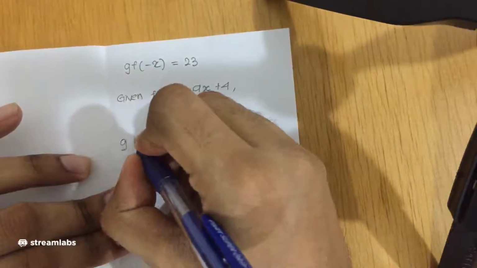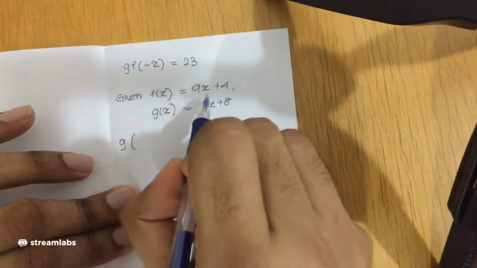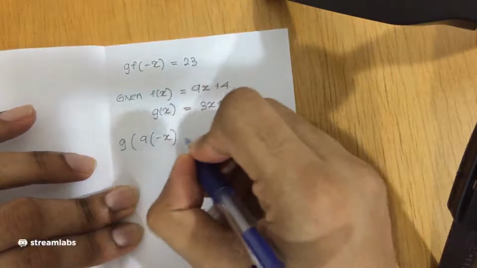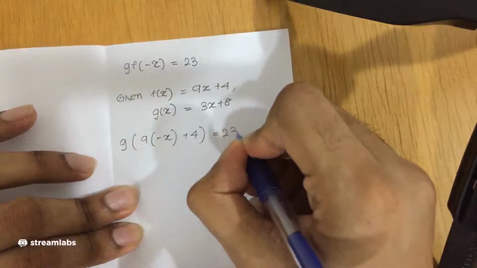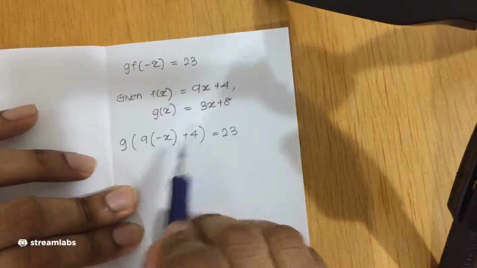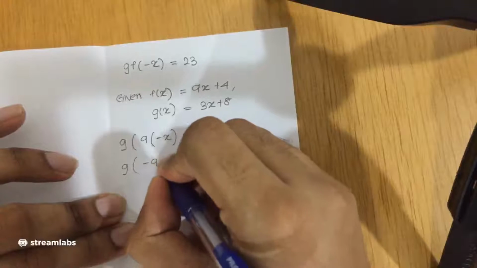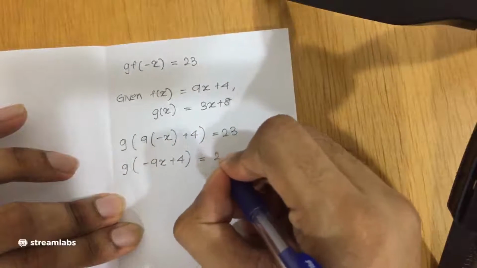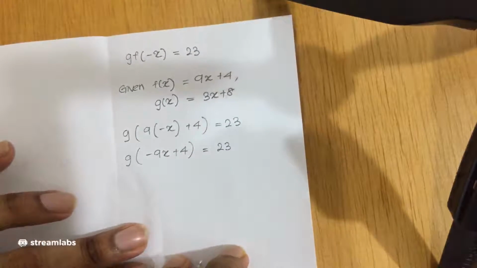So g in a bracket, we're going to put negative x into the function f, so it becomes g in a bracket 9 times negative x plus 4, close bracket, equals 23. 9 times negative x and then plus 4, so from here g in a bracket negative 9x plus 4 close bracket equals 23.